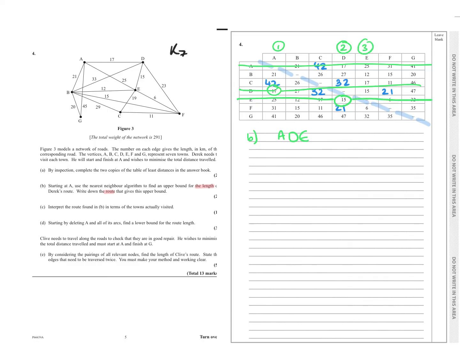Then we look at E. The nearest place is F. I'm now at F. The nearest place is 11, which is C. I'm now at C. The nearest place is 26, which is B. At B, I then go to G, which is 20.